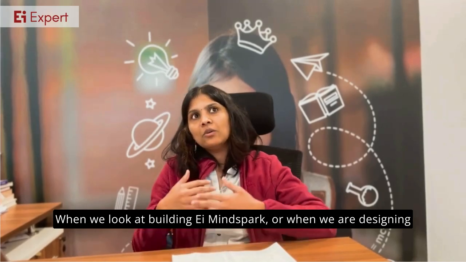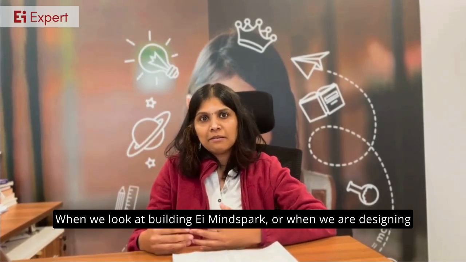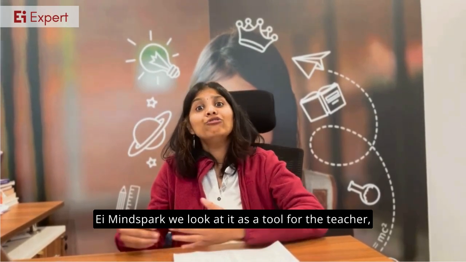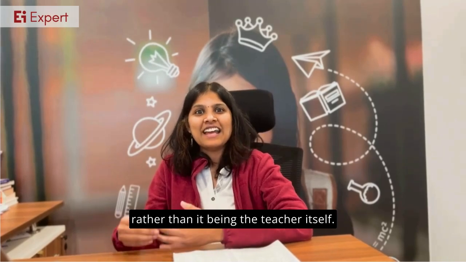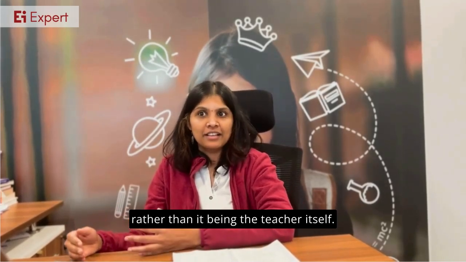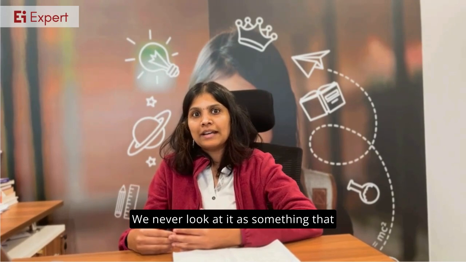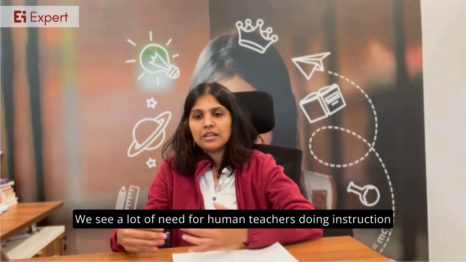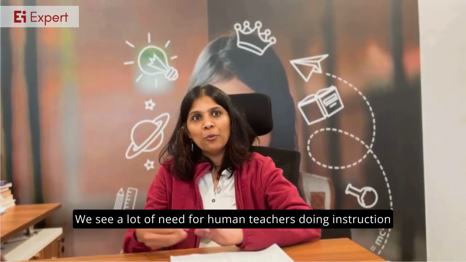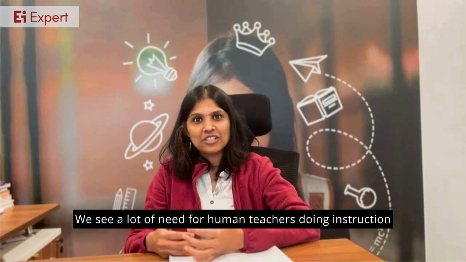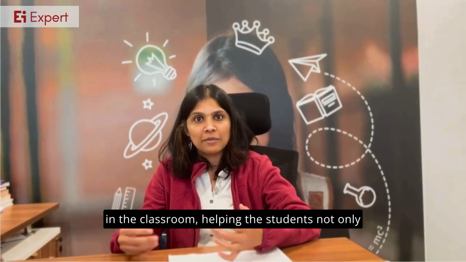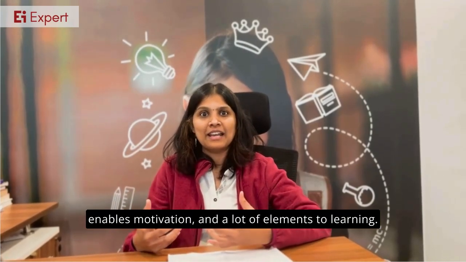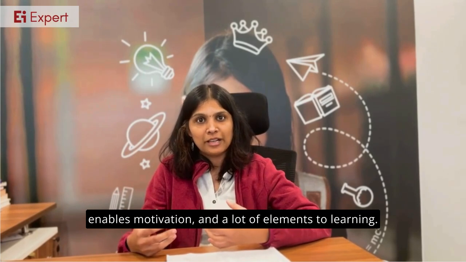And another aspect I think that is useful for us to look at at this point in time is that when we're designing MindSpark, we always look at it as a tool for the teacher rather than it being the teacher itself. Right? We never look at it as something that will replace a teacher in the classroom. We see a lot of need for the human teacher doing instruction in the classroom, helping the students not only with the topics, but bringing in that human connect that enables motivation and brings in a lot of elements of learning.